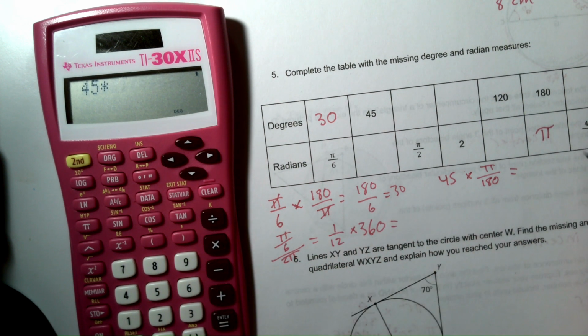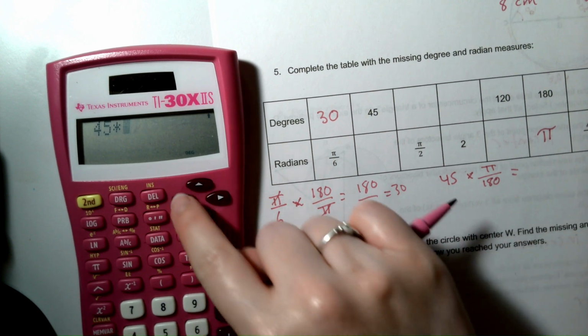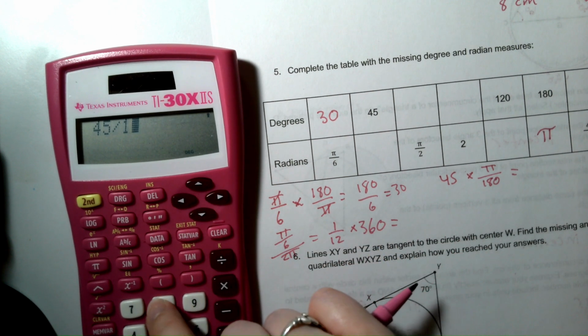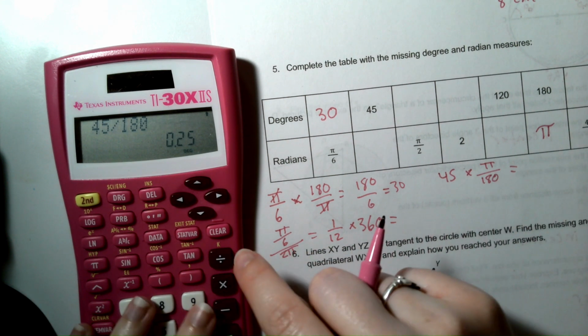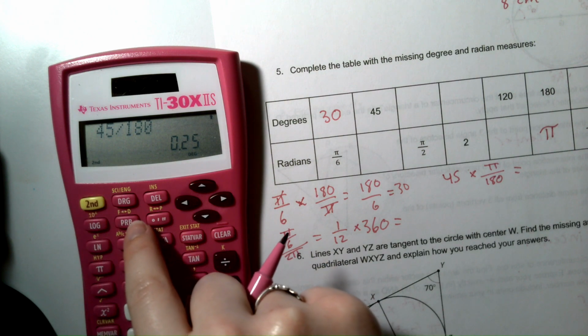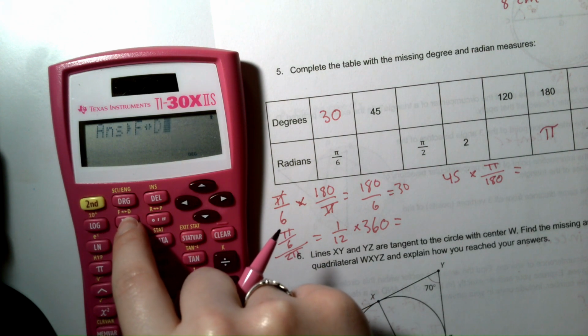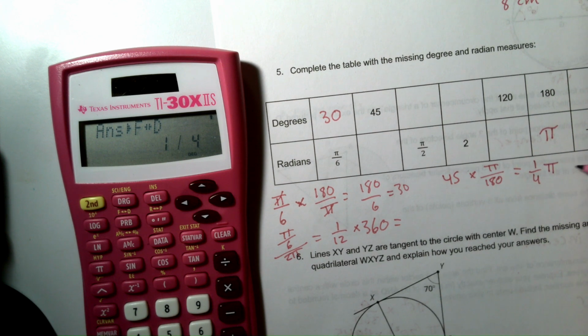And if we want to leave it in terms of pi, just leave the pi out of the calculation in your calculator. 45 over 180 is 0.25. If I want to convert that to a fraction, on this calculator, I can go second and then this button right here. That gives me 1/4. So it's 1/4 pi, which we can just say is pi over 4.